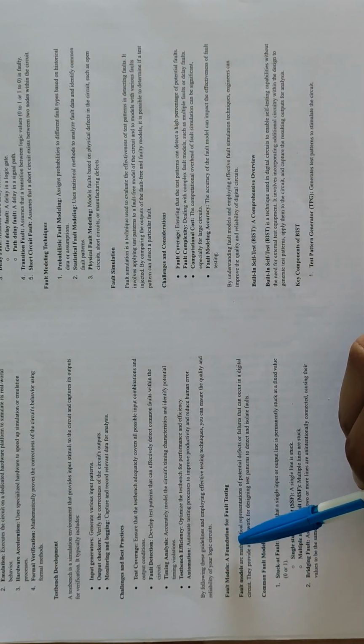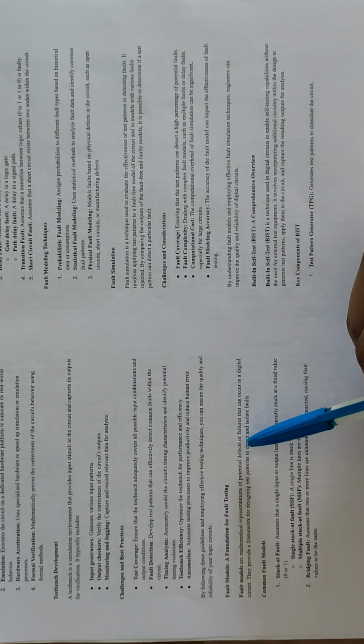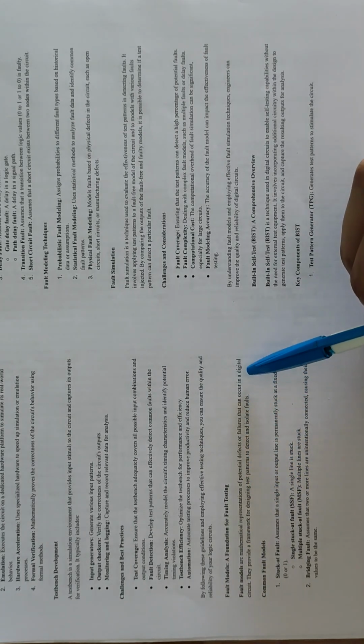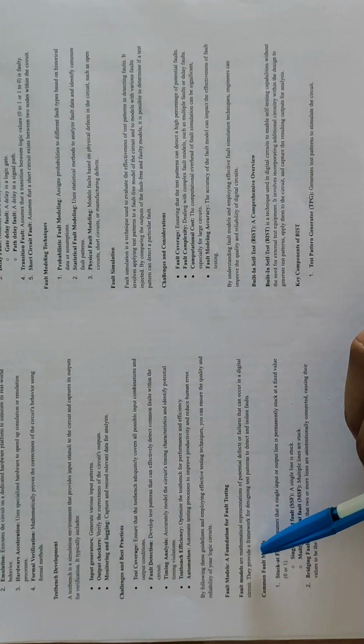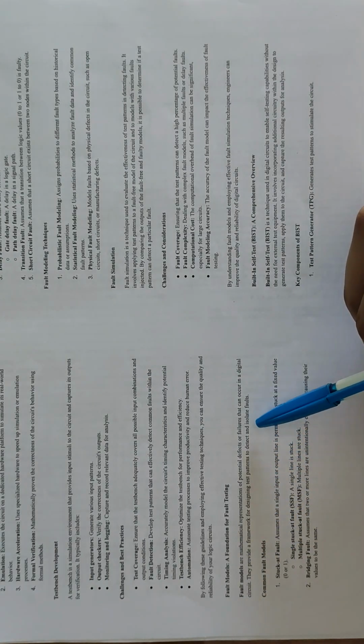Fault models. A foundation for fault testing. Fault models are mathematical representations of potential defects or failures that can occur in a digital circuit. They provide a framework for designing test patterns to detect and isolate faults. Common fault models. 1. Stuck-at fault assumes that a single input or output line is permanently stuck at a fixed value, 0 or 1.